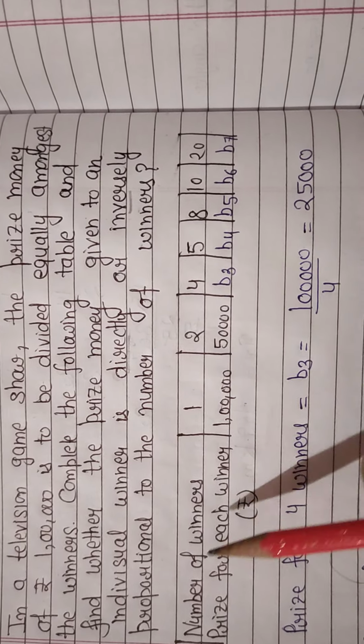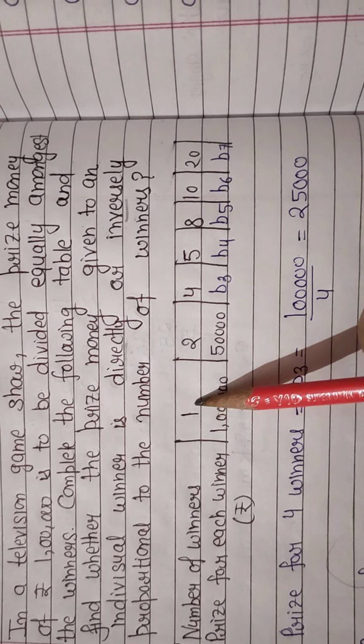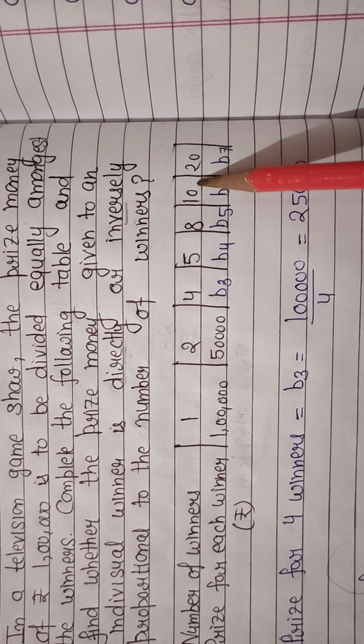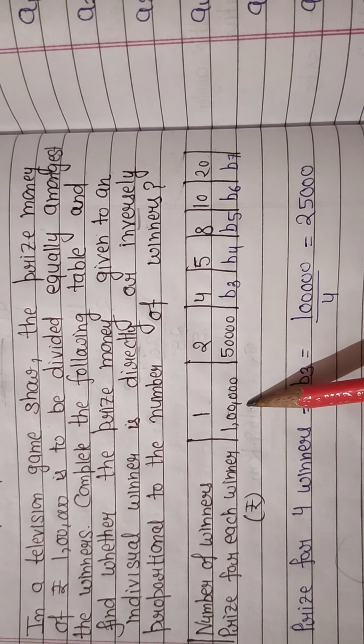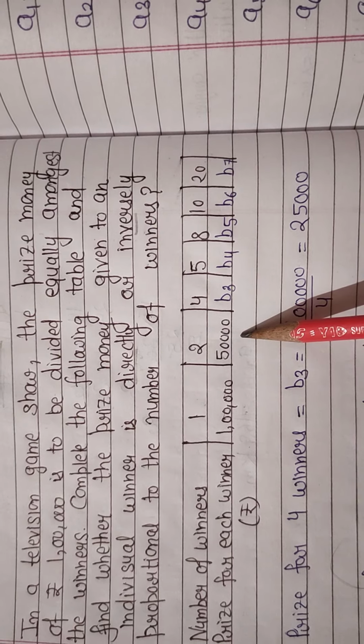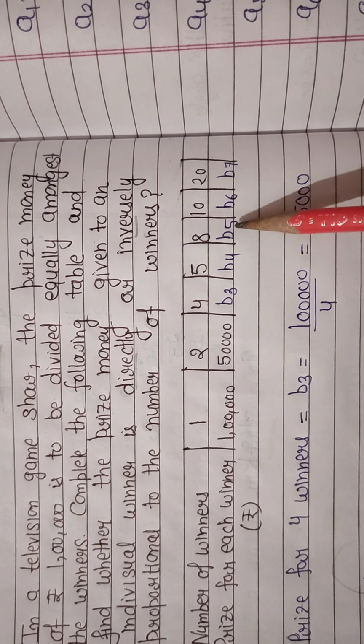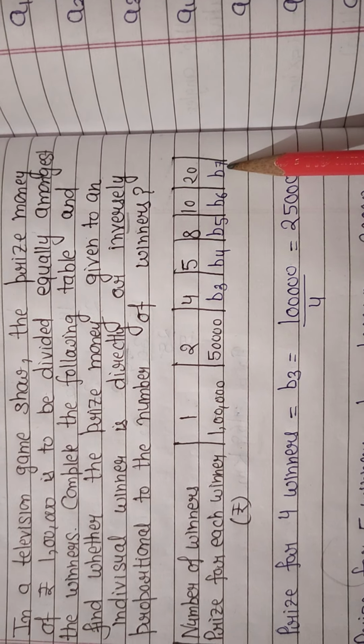Now what is the table here? Number of winners, which are 1, 2, 4, 5, 8, 10 and 20, and prize for each winner. 1 lakh for 1 winner, for 2 winners it is 50,000. And B3, B4, B5, B6, B7 we have to find out.